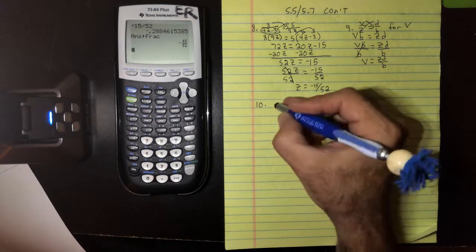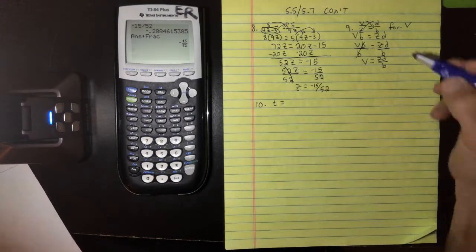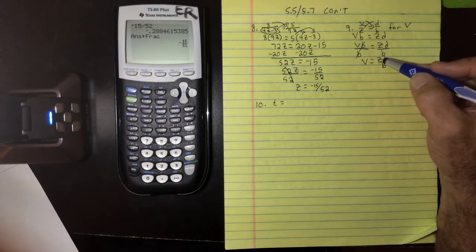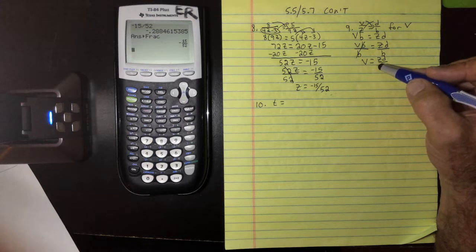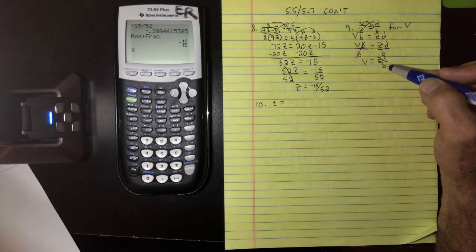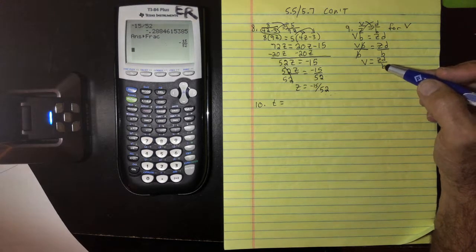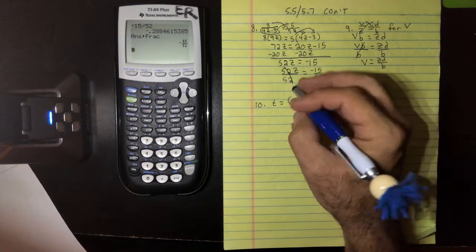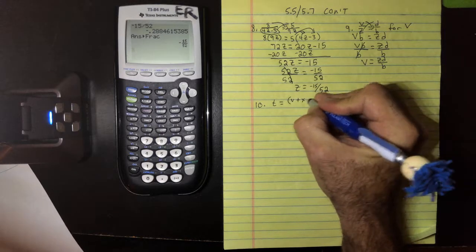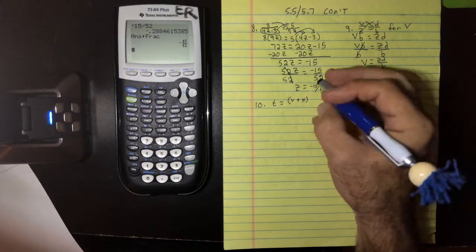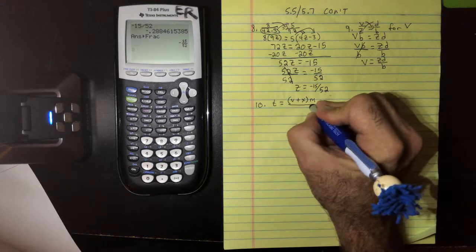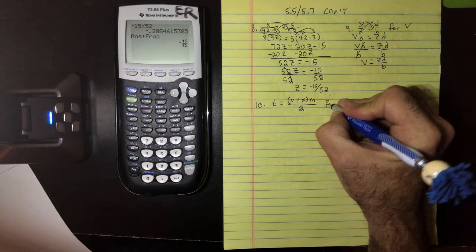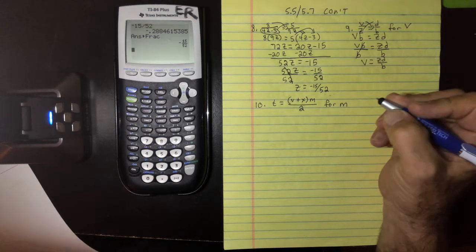Alright, number 10 has a little t equals. Also remember, when you write these letters in on your answers, if it was a capital letter when they gave it to you, you got to put them in as capital letters. And small letters, you got to write them as small letters. So I got t equals parentheses v plus x, close parentheses, times m all over 2. And I'm going to solve that for that little m.